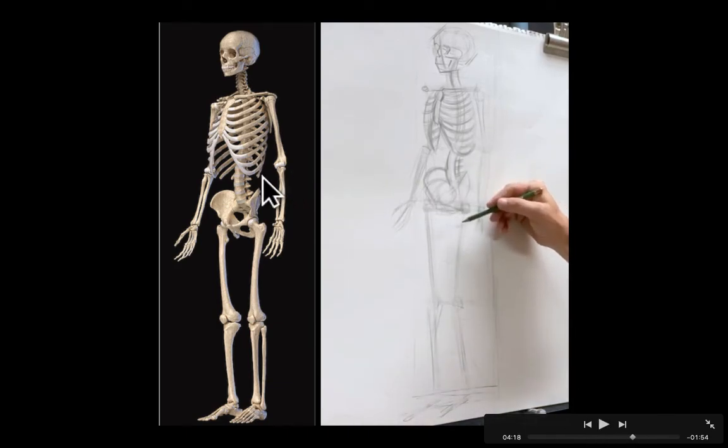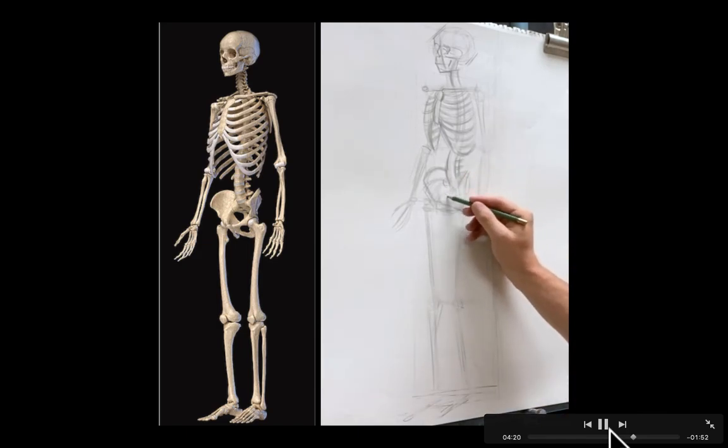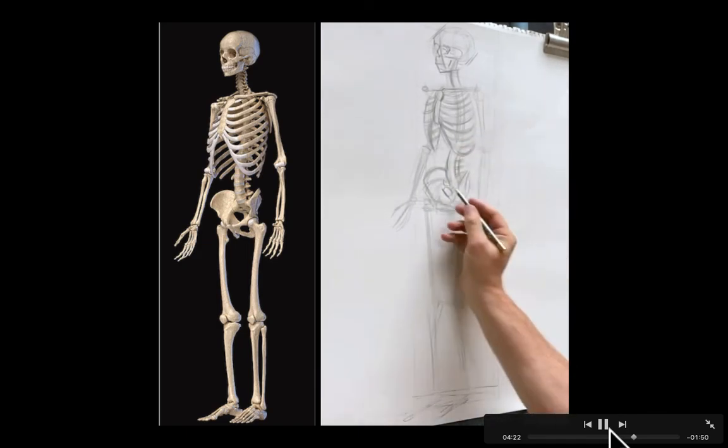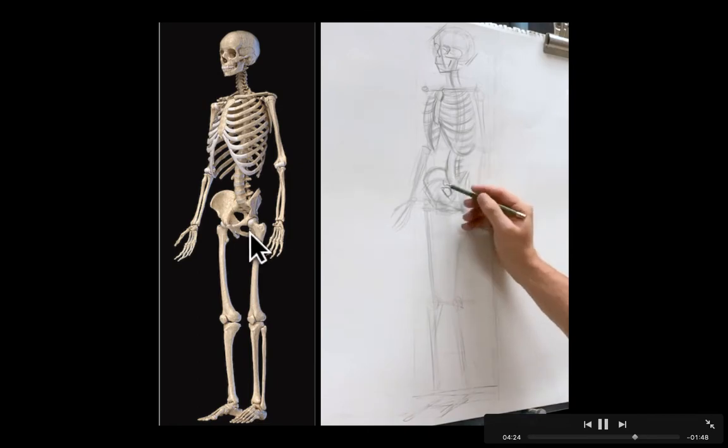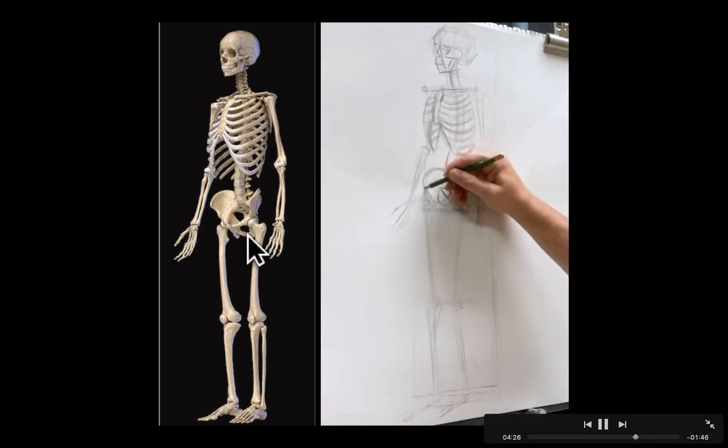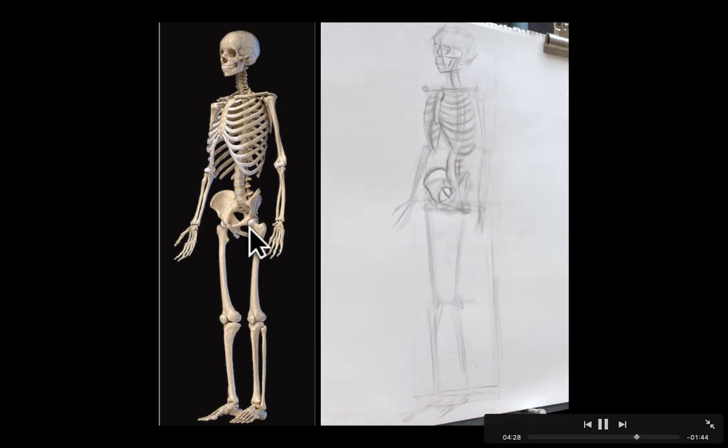Now notice that I've drawn this as an overall cylinder, then I divide it into a smaller cylinder, and then a line of relationship between these three dorsals. Drawing the negative shape here, and then the inside of that pelvic bone.